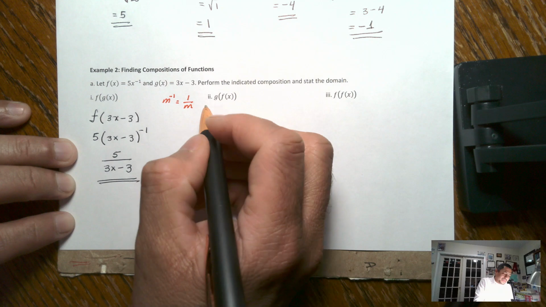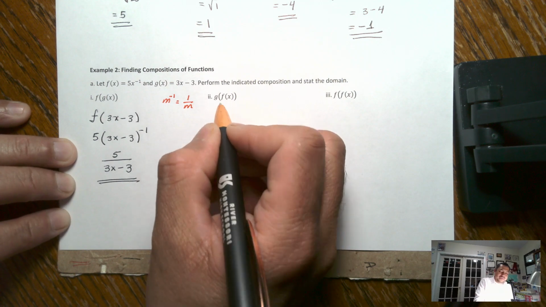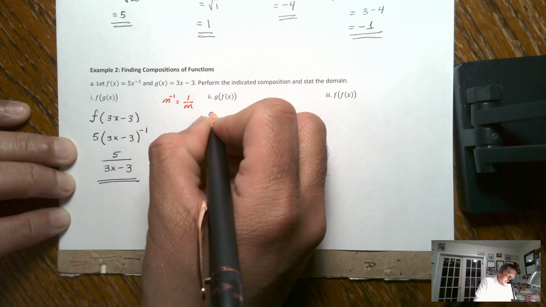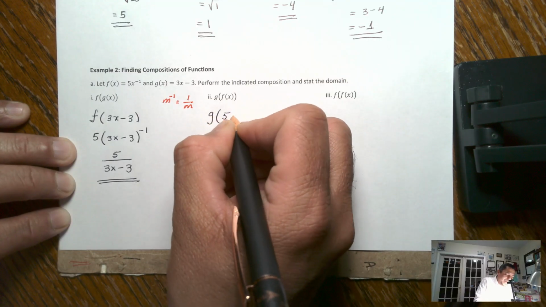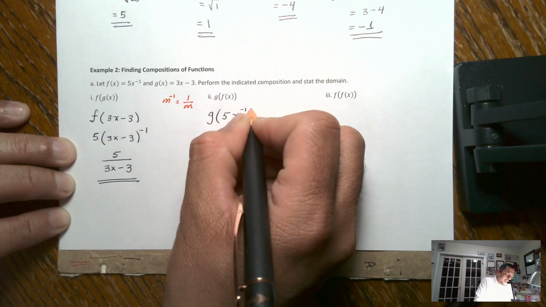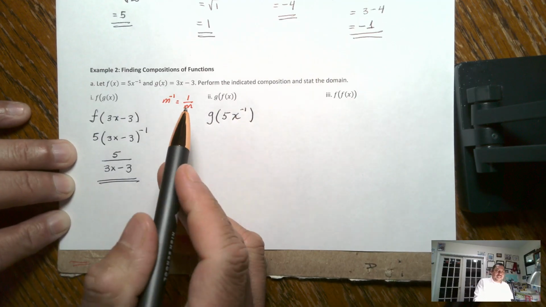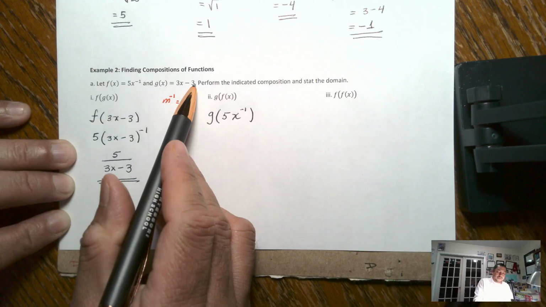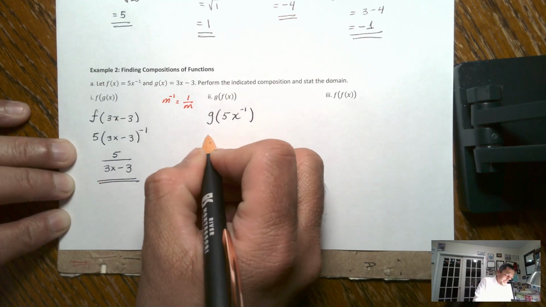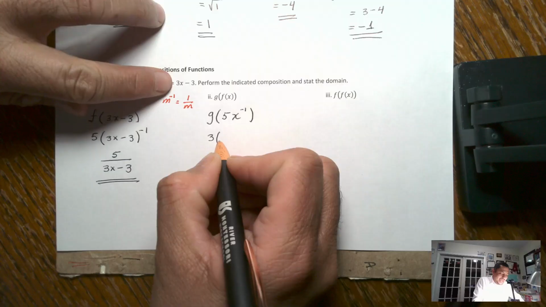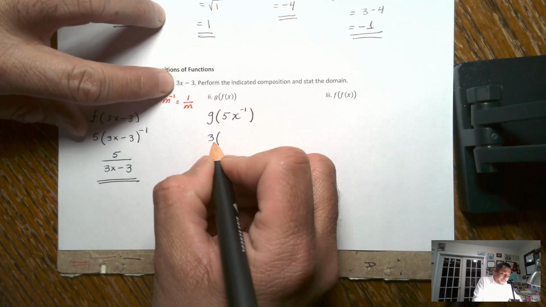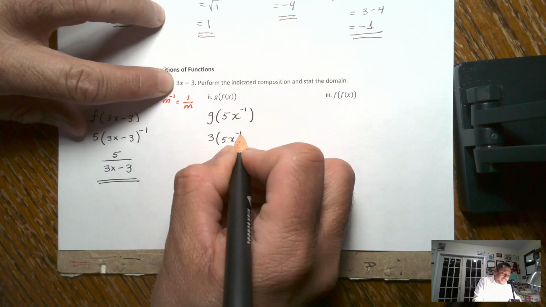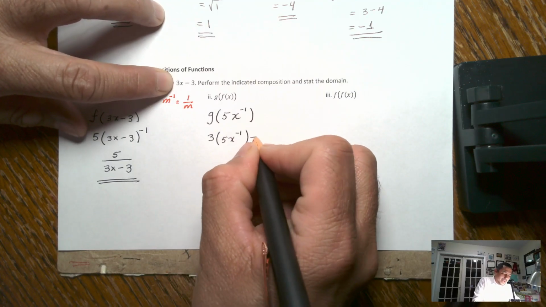Number 2, in this case I have g of f(x). So I have g of 5x to the negative 1. Okay, I know that g(x) is 3x minus 3. So this is going to be 3 times 5x to the negative 1, and then minus 3.